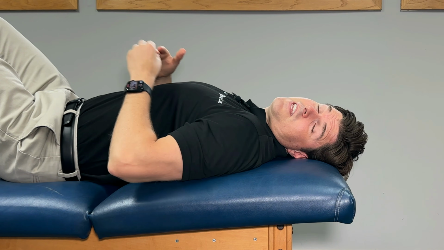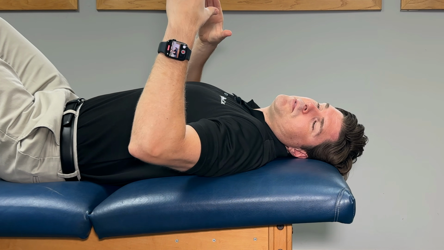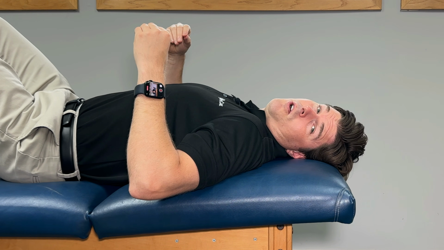So one of the easiest and fastest ways to get suboccipital muscle pain relief is by decompressing the neck. Decompression is a deep stretch in the neck that's going to help open up the joint spaces, but more importantly, reduce tension on the suboccipital muscles. And the great part is gravity does all the hard work.